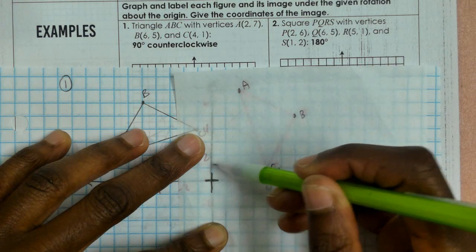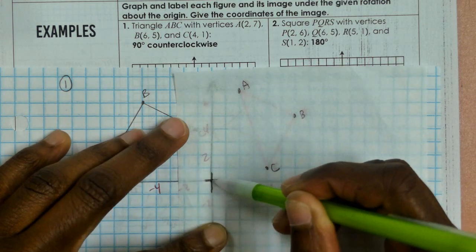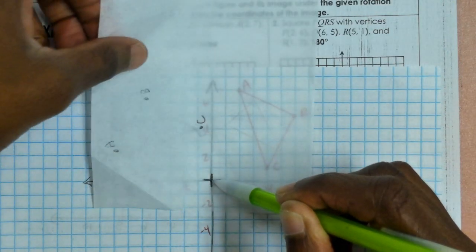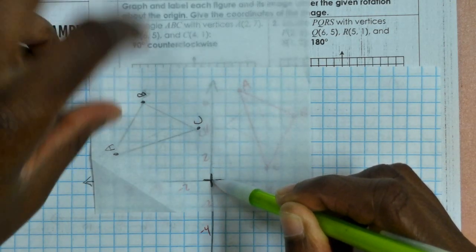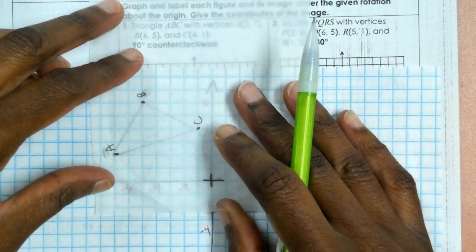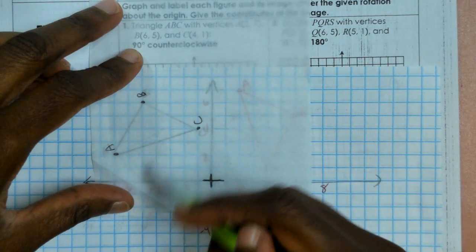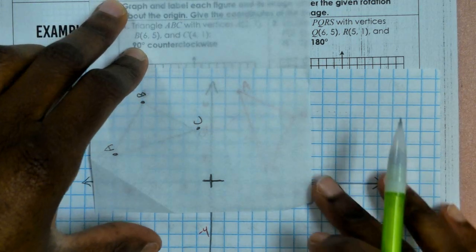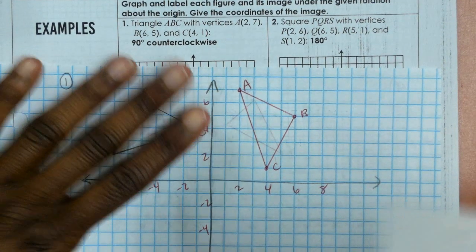But because the axes are all 90 degrees away, if you anchor the center of your pencil there and then turn this 90 degrees counterclockwise, you'll see that those points fall on our new A', B', and C' points. So another way to do it is, if I hadn't had this point, I'd still get the answer.